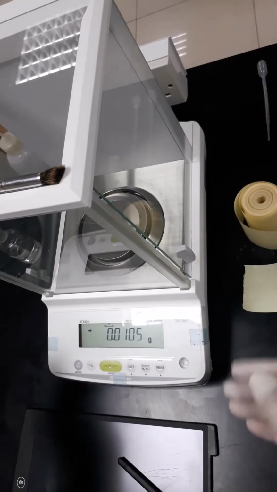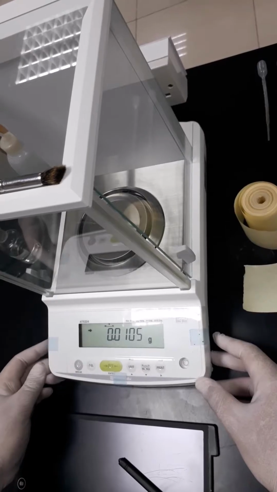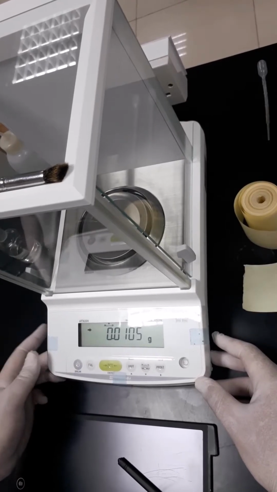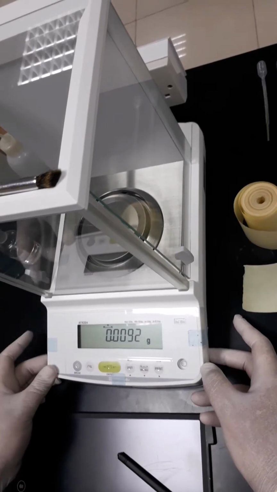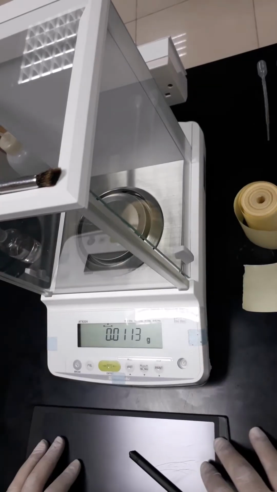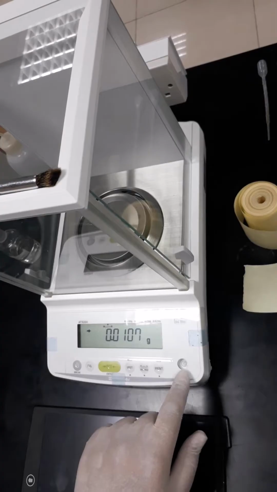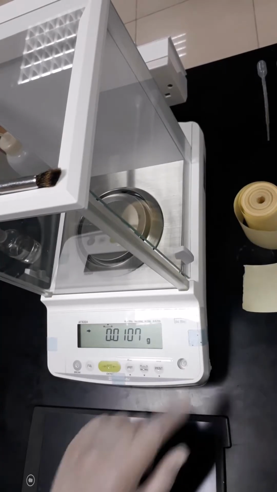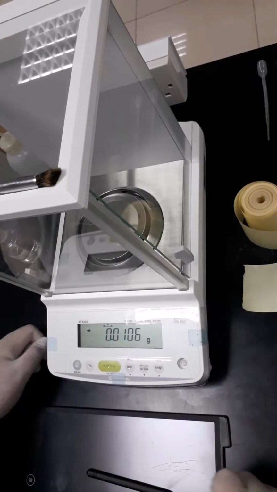Okay, first of all, we have to make sure that the analytical balance is well adjusted, well leveled. So we just have to adjust it. It's a little bit of a difficult mission, but mission accomplished. Now we are sure that the bubble is in the middle of the circle. So now we are ready to use the analytical balance.